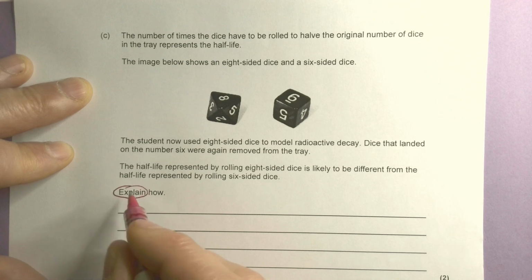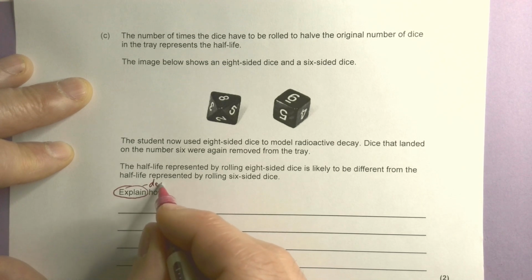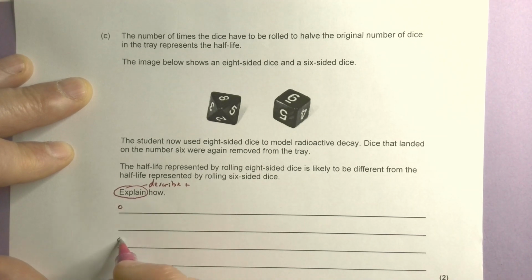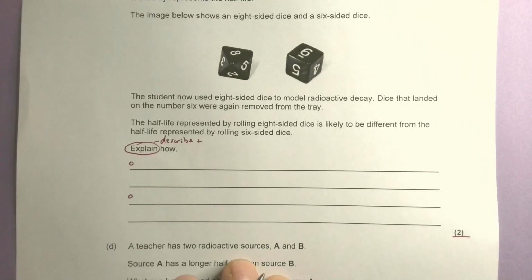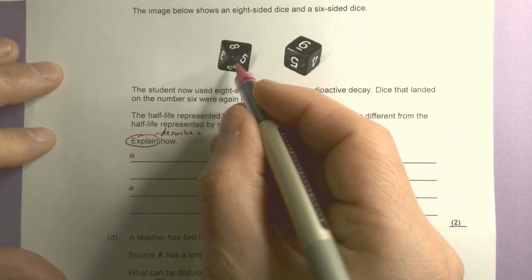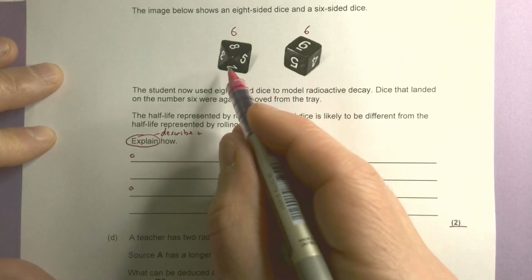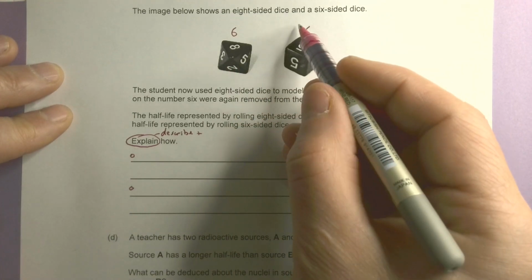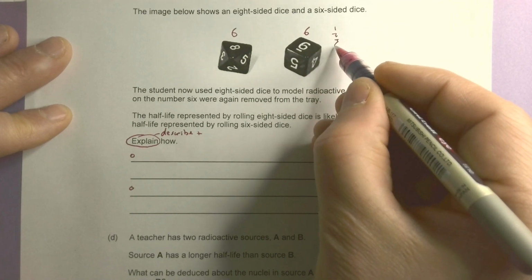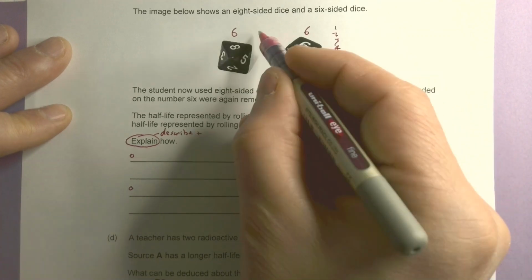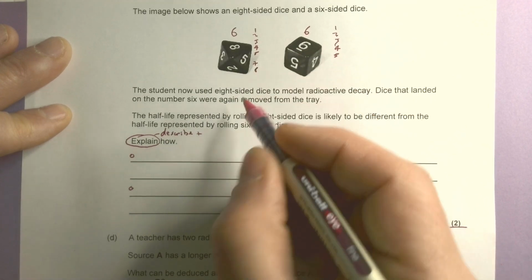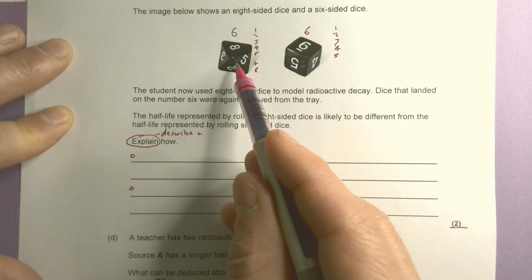Explain. Okay, remember that's going to be a describe plus, isn't it? How? That's worth 2 marks. 1, 2. So what are we likely to find? Well, the first thing, let's compare the dice. We're going for a 6 on this one and a 6 on this one. Well, there are only 5 other alternatives here. If you haven't got a 6, you could have a 1, 2, 3, 4, 5. Whereas here you could have 1, 2, 3, 4, 5, 6, 7 or 8. So there's less chance of rolling a 6 with this dice than with this dice.